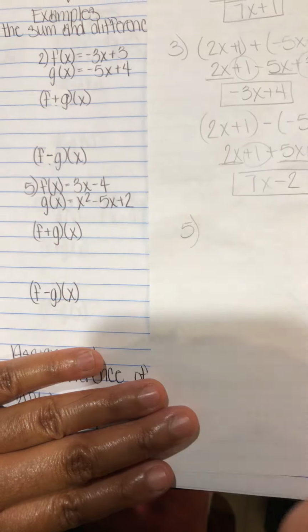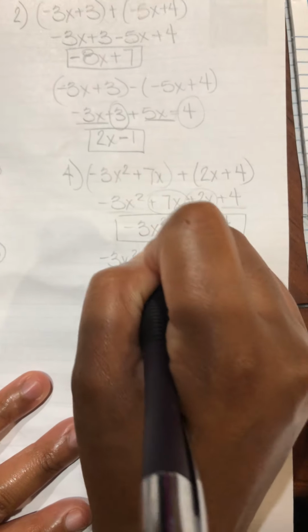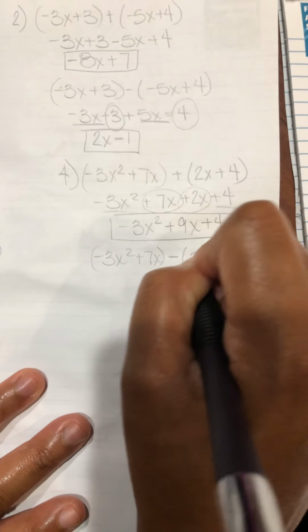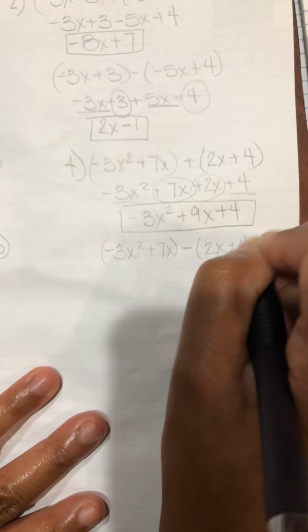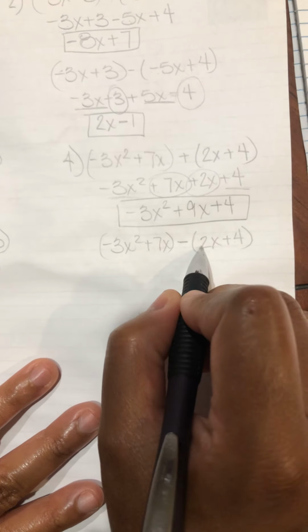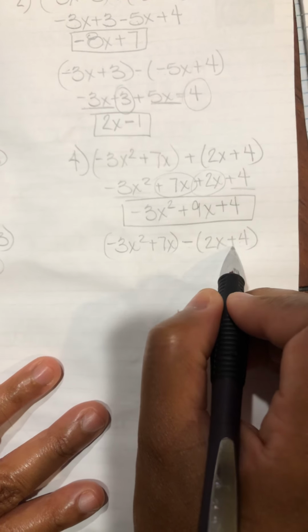All right, for number 5, I have, oh, look at that. I forgot to do the second part of this one. I need to do negative 3x squared plus 7x minus 2x plus 4. Remember again, if it says minus, all of these signs change. So this is positive, it now becomes negative. This is positive, it now becomes negative.